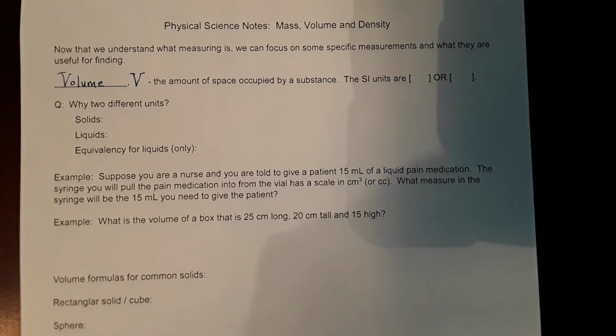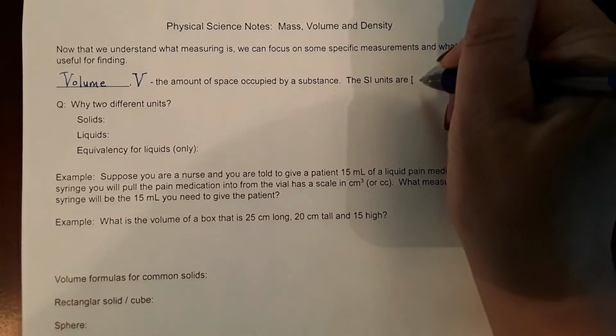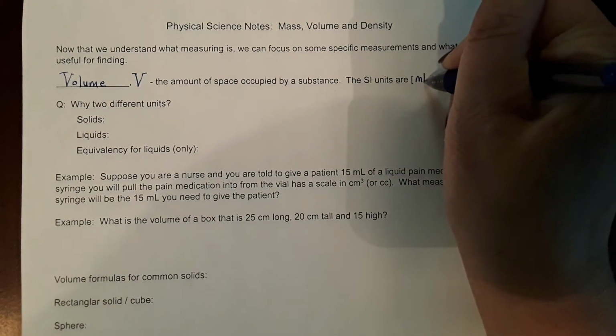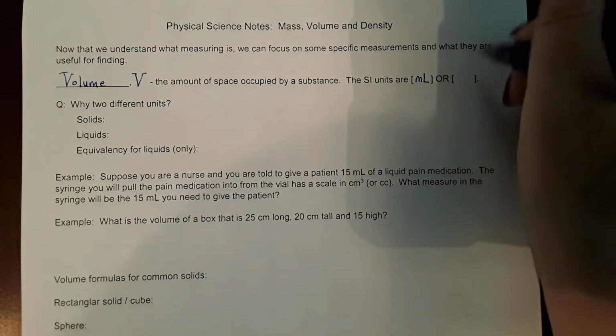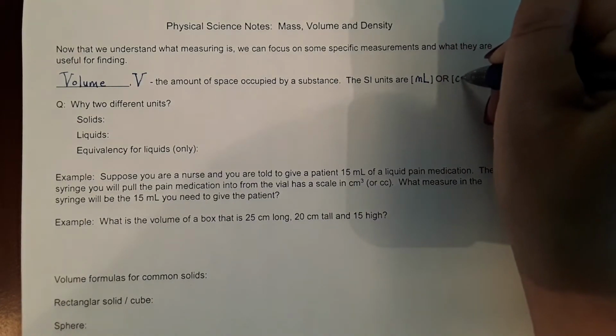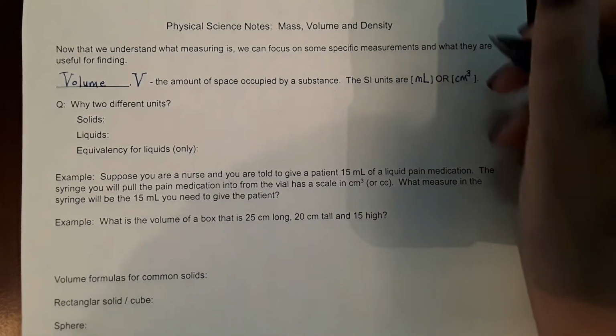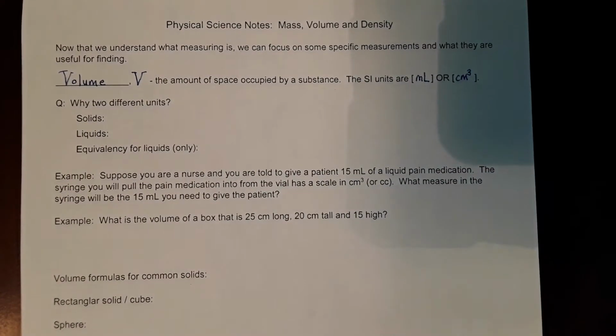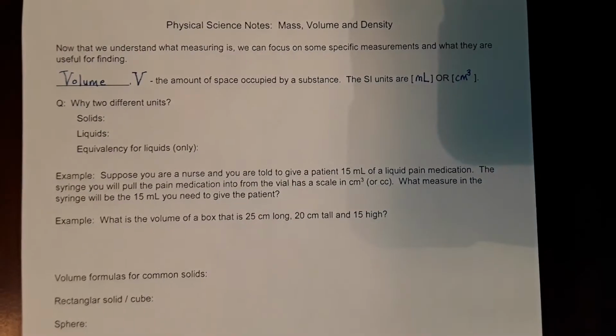Now the SI units for volume, there's two. One is milliliters and the other is cubic centimeters. You could also use cubic meters in SI as well if you're measuring very big things.